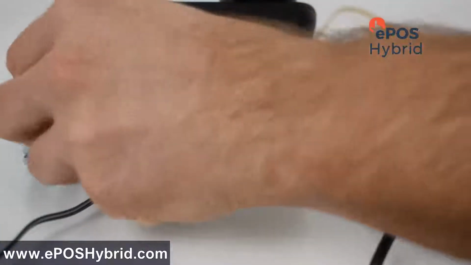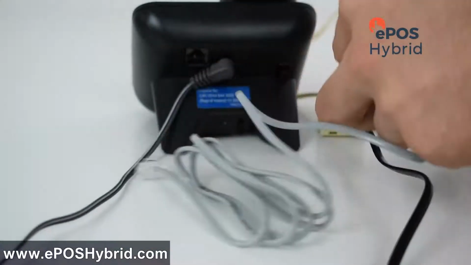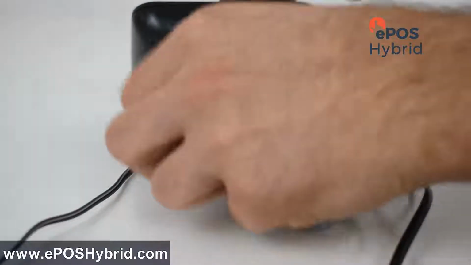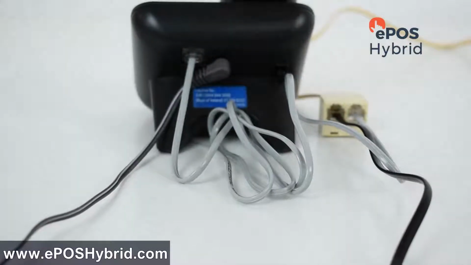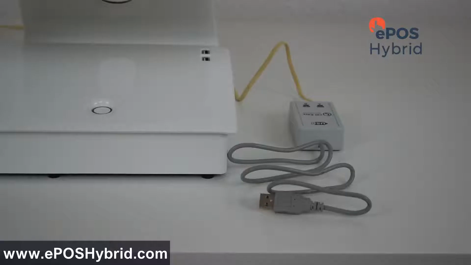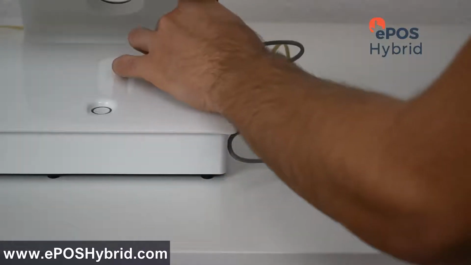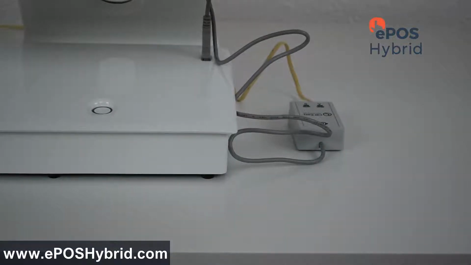Next up, use one of the extra gray cables. Take one end and plug it to the yellow adapter, and the other end to the back of your phone where the phone line was. All that's left to do now is to take the USB cable of the caller ID and connect it under your terminal screen.